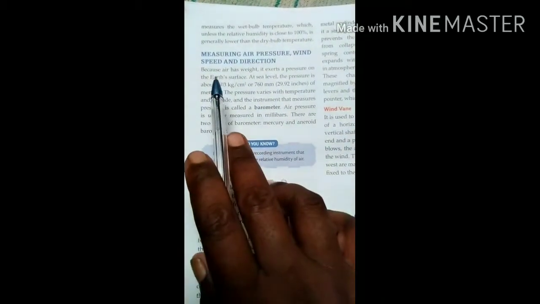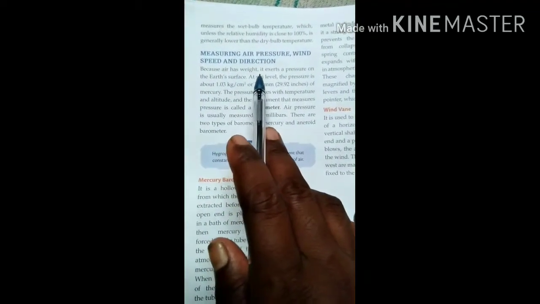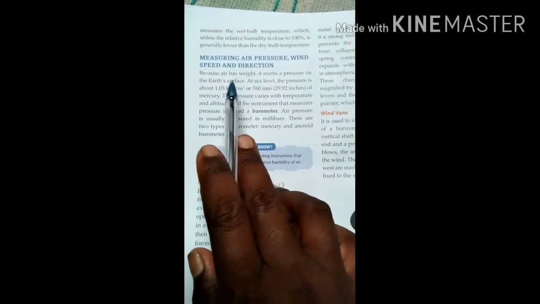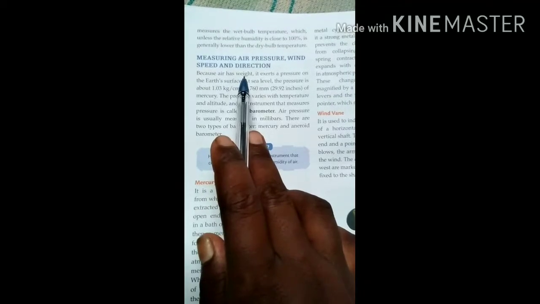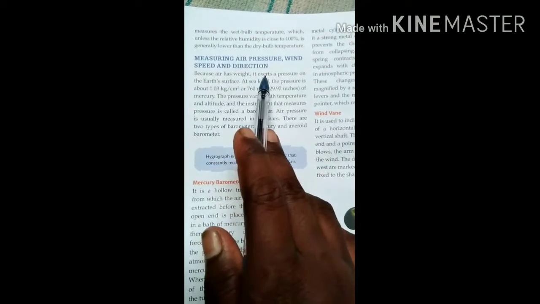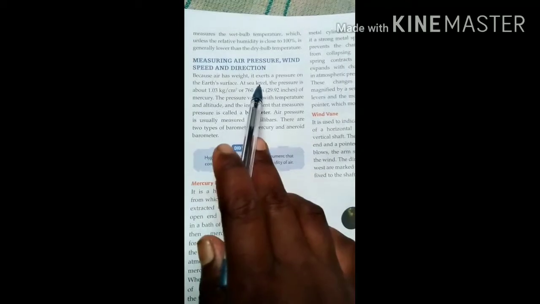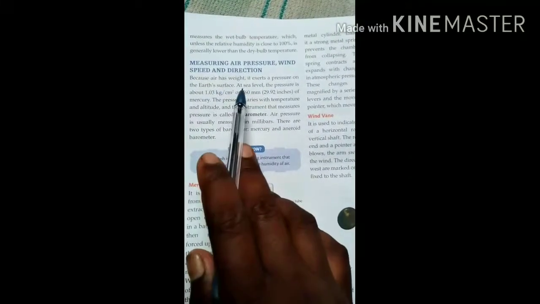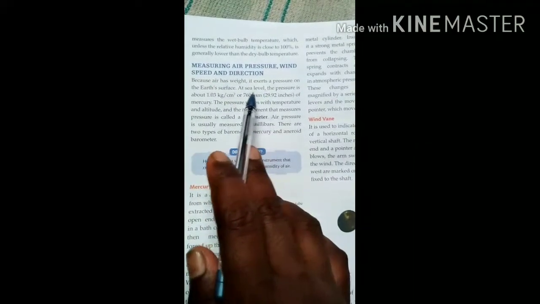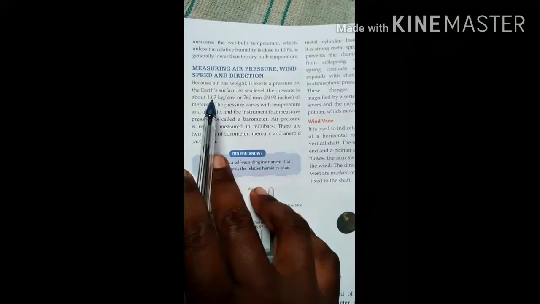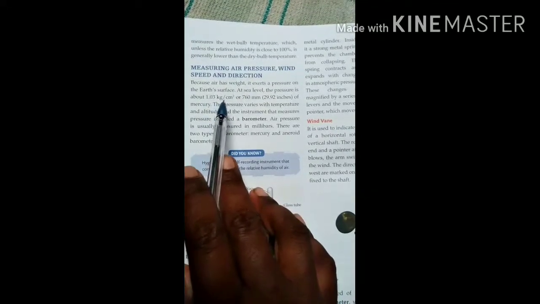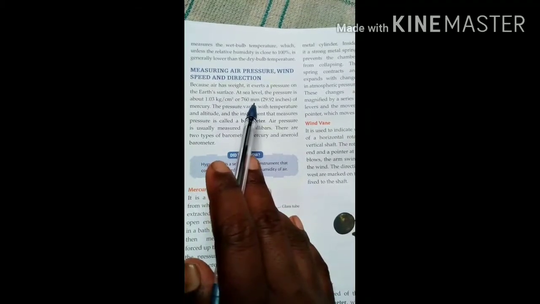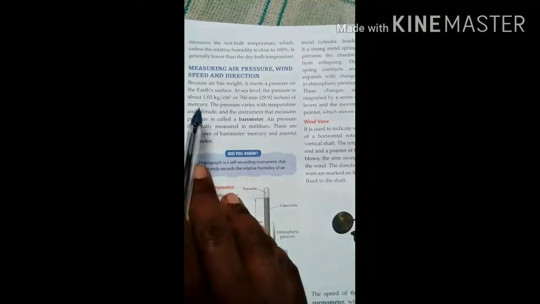Because air has weight, it exerts a pressure on the earth's surface. Since air has weight, it exerts a pressure on the earth's surface. At sea level, the pressure is about 1.03 kg or 760 millimeters of mercury.